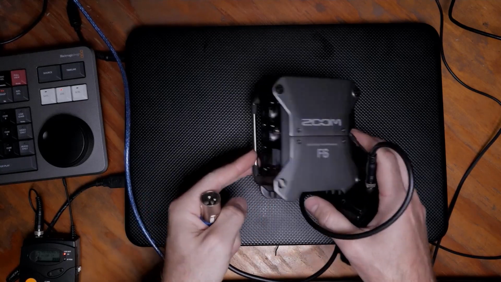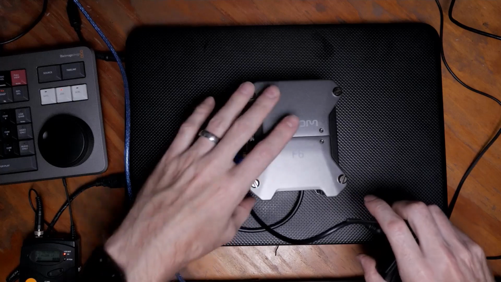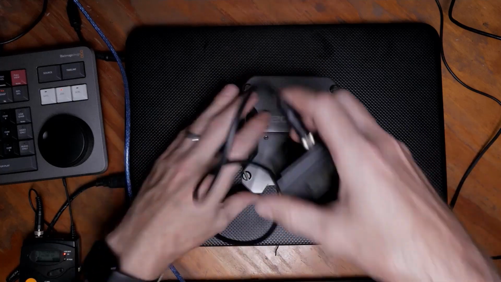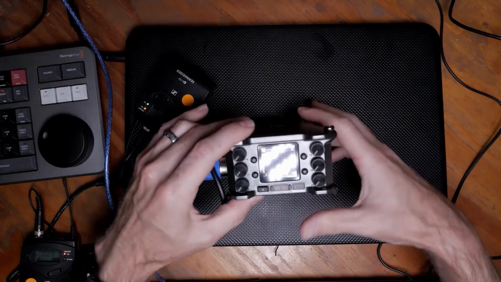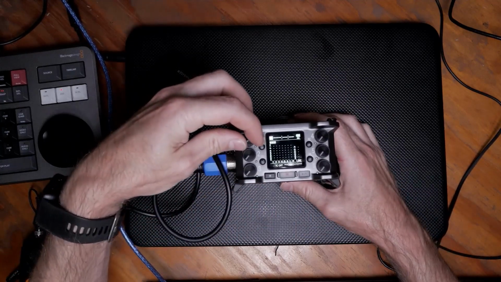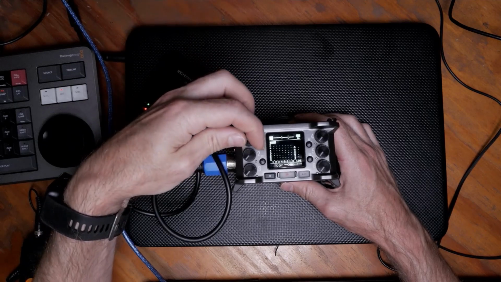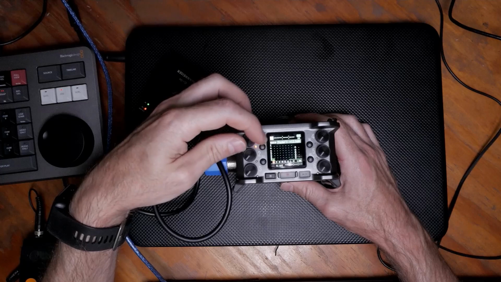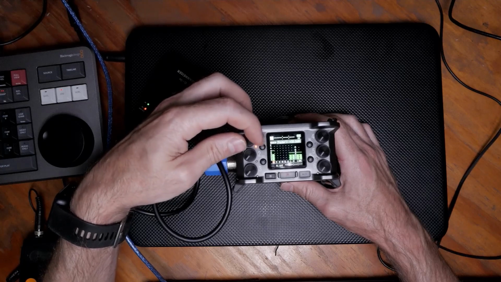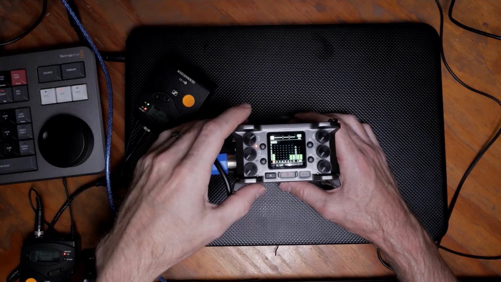Let's just switch off all the channels, and there we go. We have a lapel mic plugged into channel 1. Now to activate the channel and to set the level, you just turn the knob and you hear a click and it will activate it, and just keep pushing the volume until you see the desired levels.